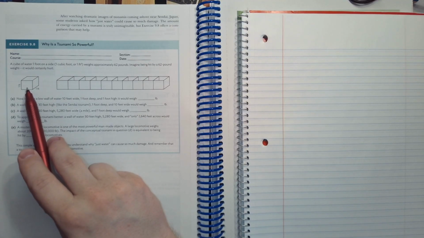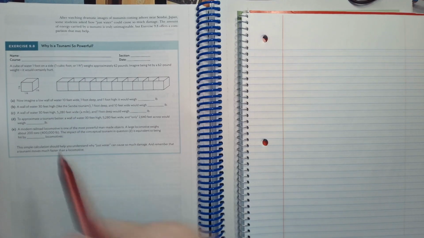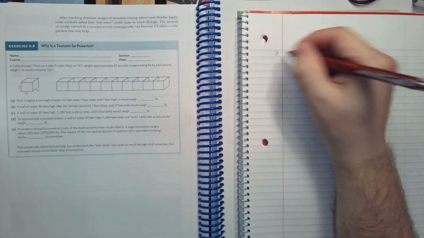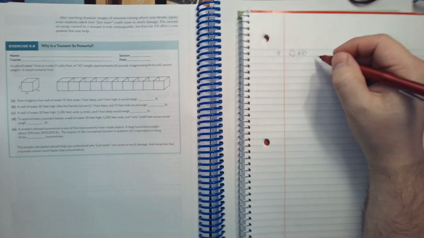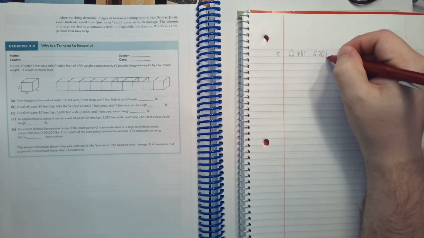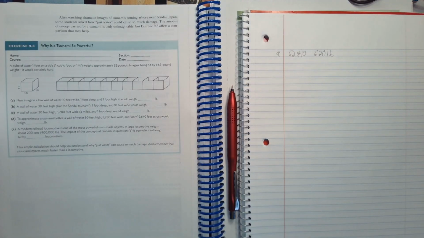Well, we know that one of these is 62 pounds, right? So now it's 10 feet wide, 1 foot deep, and 1 foot high. So we would do for A, it would be 62 times 10, and so that's going to be 620 pounds. That is probably heavier than any person, for the most part, right? That's a lot of heft, right?